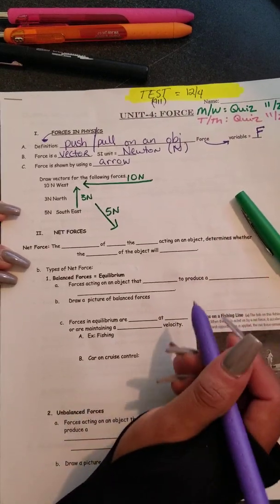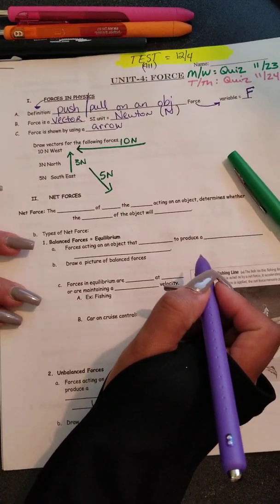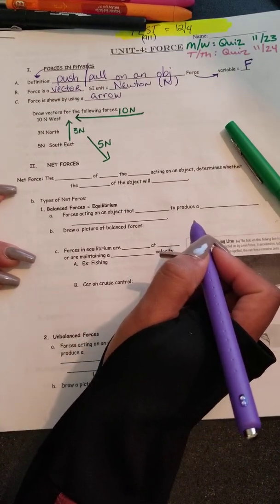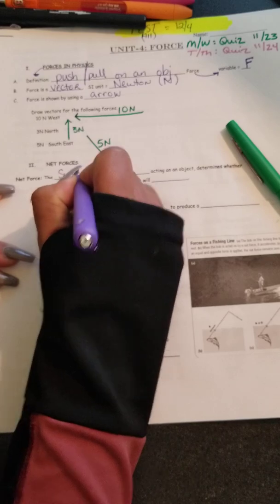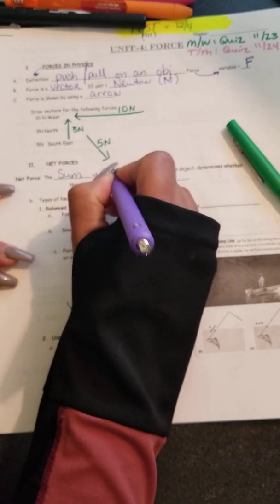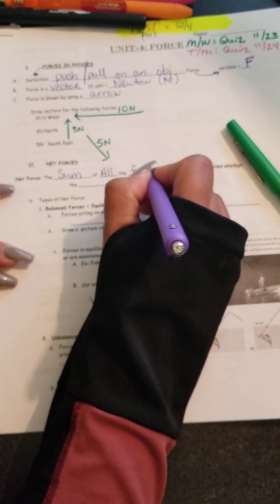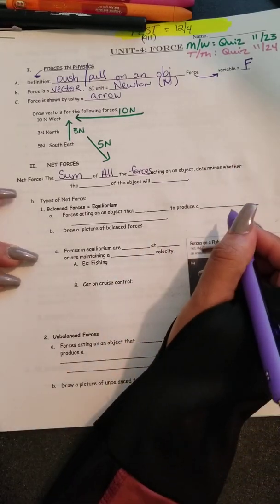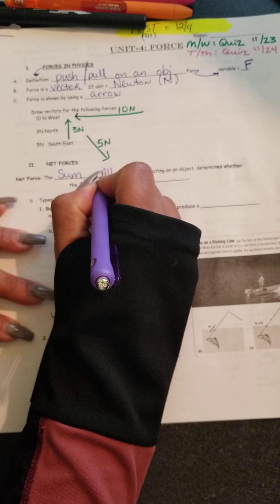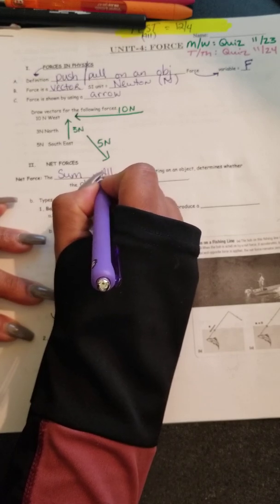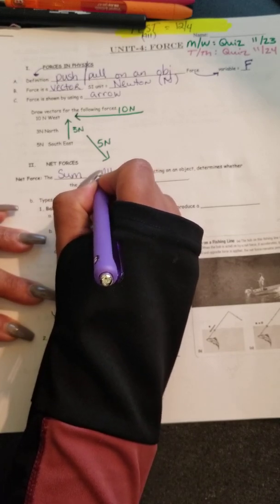Now let's keep going. So we talked about this part already. We talked about net force. And the word net force means the sum of all the forces acting on an object, and it determines whether or not the object is going to move and the direction of the object will take.